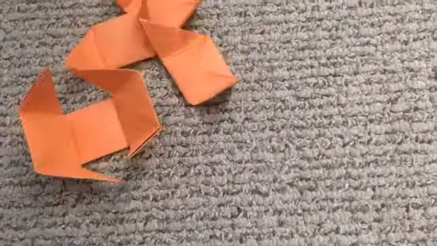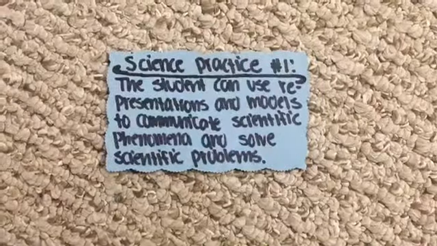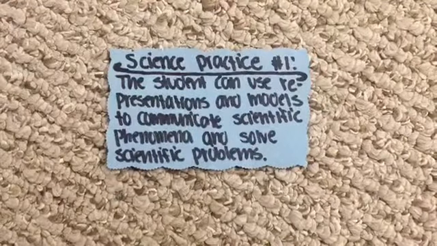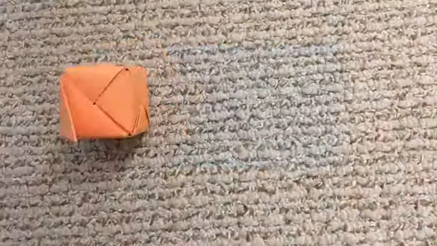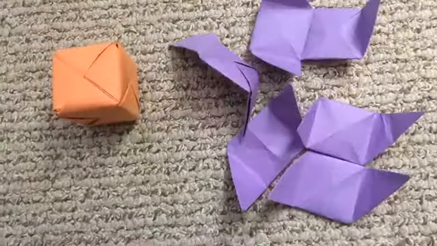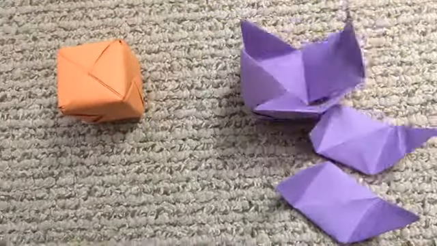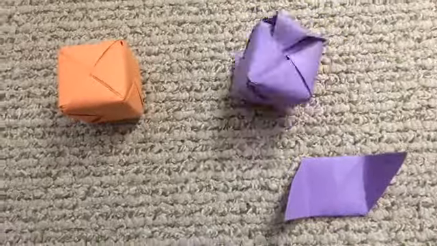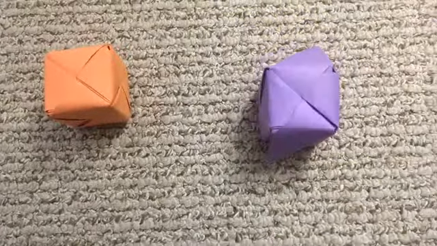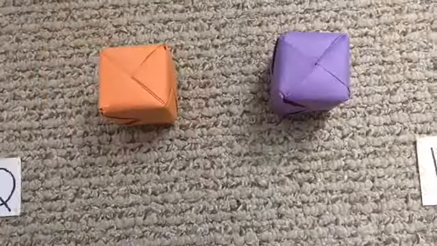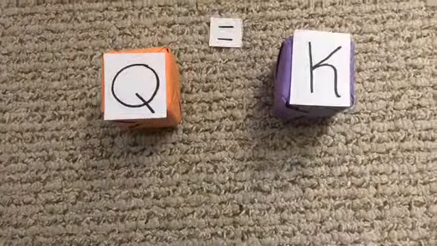Now I will be using cubes to demonstrate the relationship between Q and K. Here we are able to see science practice number 1. The student can use representations and models to communicate scientific phenomena and solve scientific problems. By knowing the relationship between Q and K, we are able to see if the reaction is at equilibrium, if it shifts to the reactants, or if it shifts to the products.